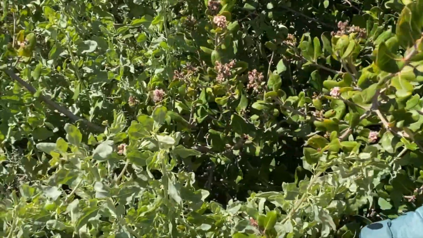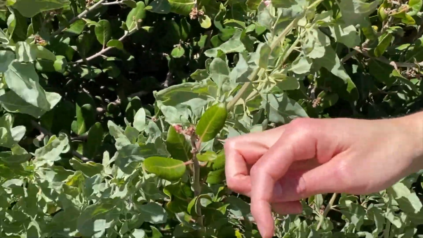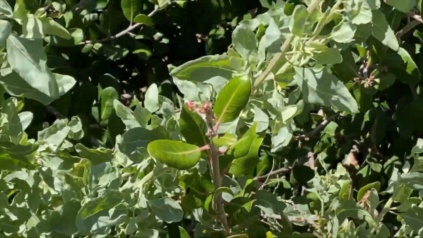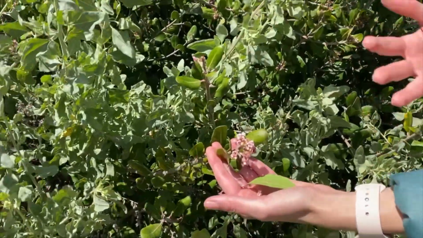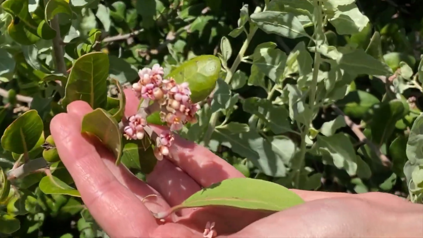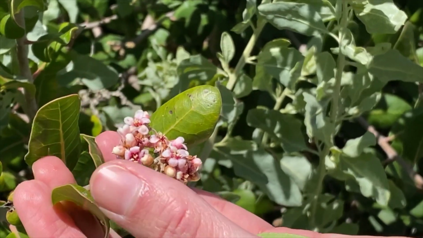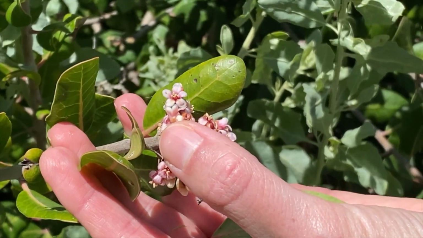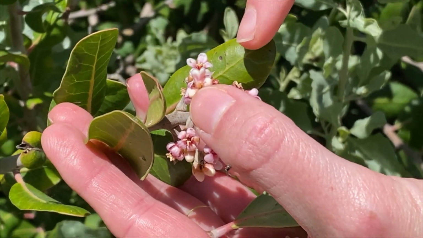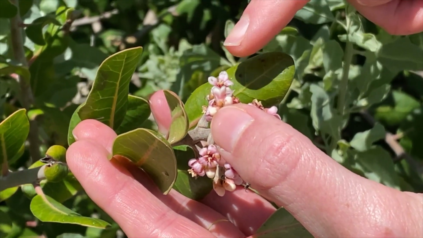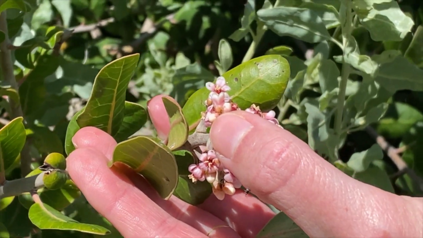So here's another really nice flower cluster on the lemonade berry. You can see again, it's terminating in this flower cluster. So the clusters of flowers are at the tip, and they're oftentimes white or pink colored flowers, and they will have 5 petals. So there's 1, 2, 3, 4, 5 of these kind of pinkish white petals there in the cluster of flowers.